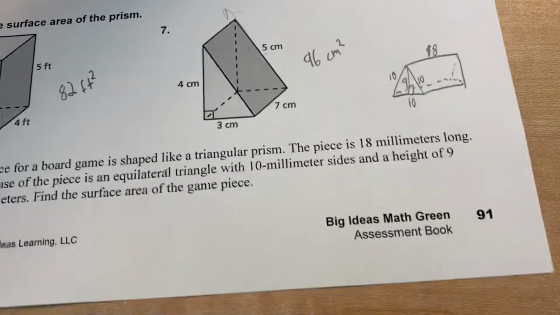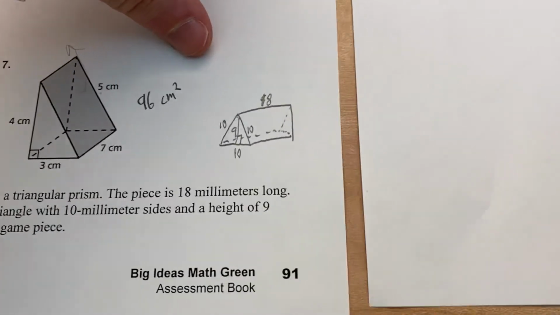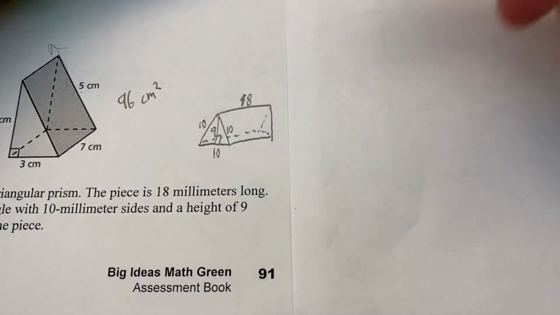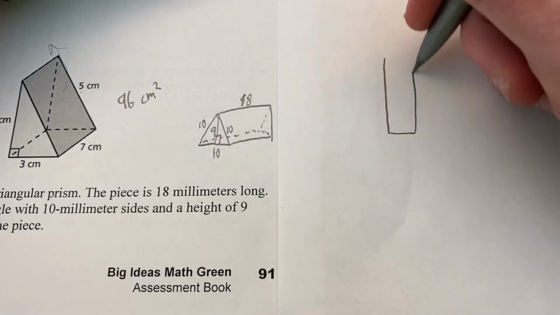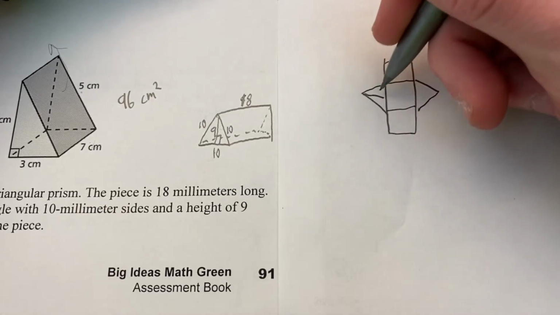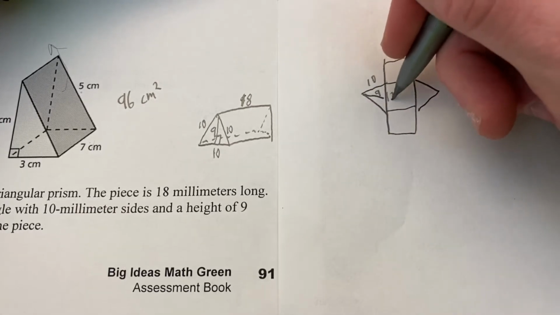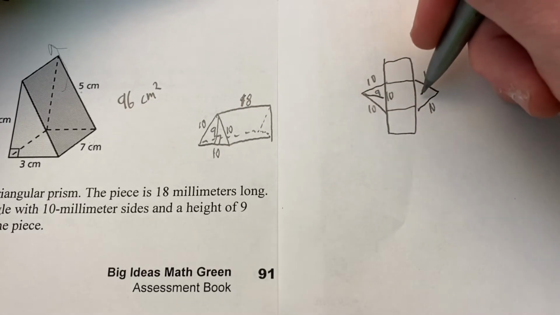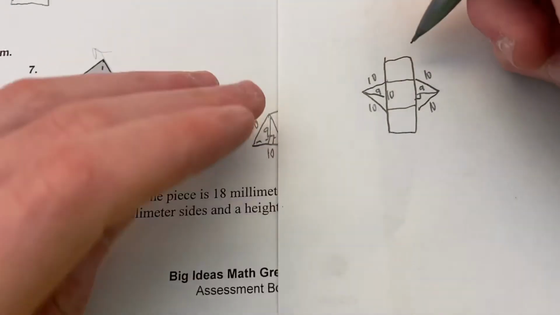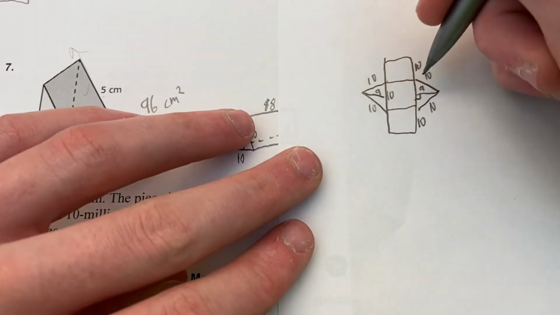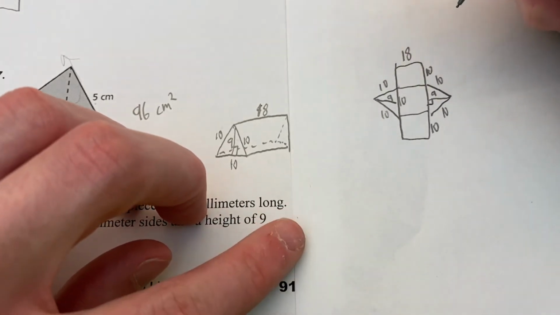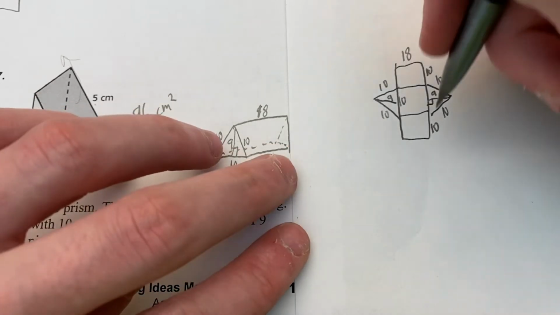So this is actually going to be a little bit easier to solve than the other different triangular prisms because all our sides are the same. So we're going to draw our net real quick. Same thing, 3 rectangles, 2 triangles. Triangles have a height of 9 and 10 on all sides. And this makes solving this fairly straightforward because all of the sides of our rectangles are also 10 by 18. Length of 10, width of 18. So now we can solve this.